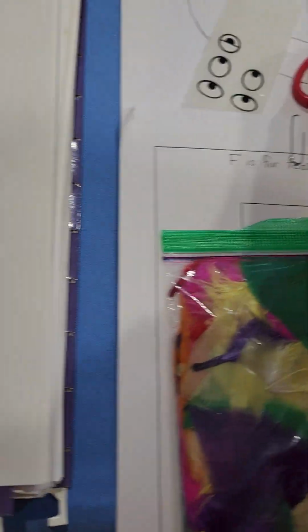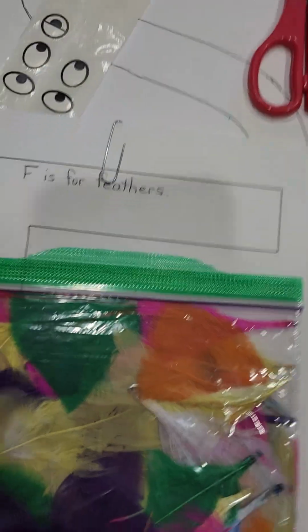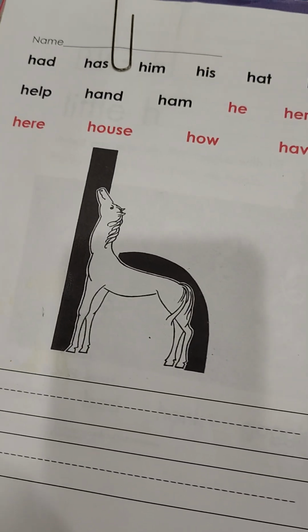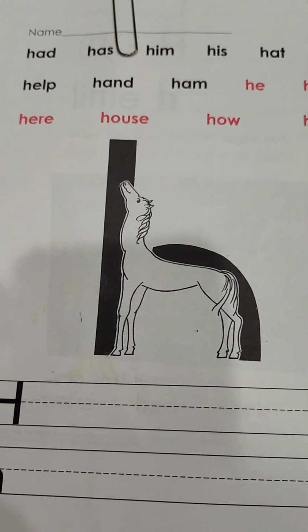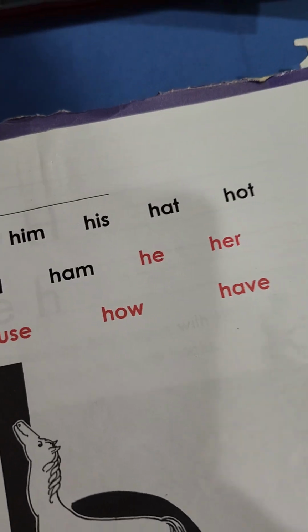Then I have this from when I used to run a preschool in my home, and I used to do a letter of the week with my kids. I used a program called Zoophonics. So I had worksheets for them. When we learned a new letter, we would learn the sound, we would learn the character.